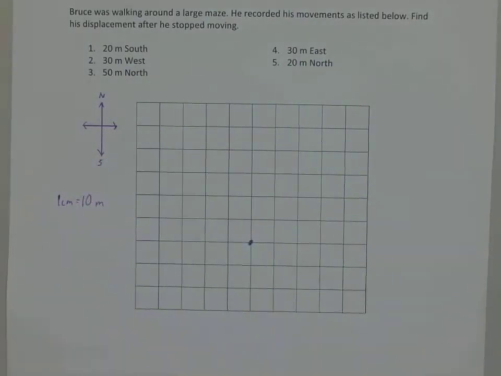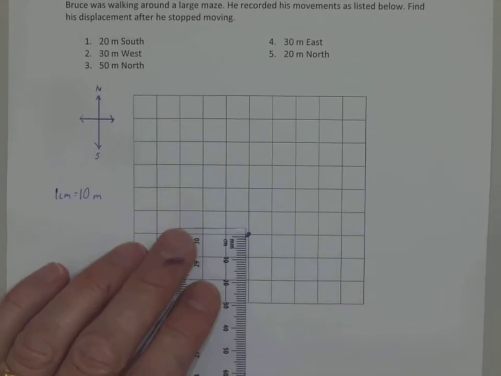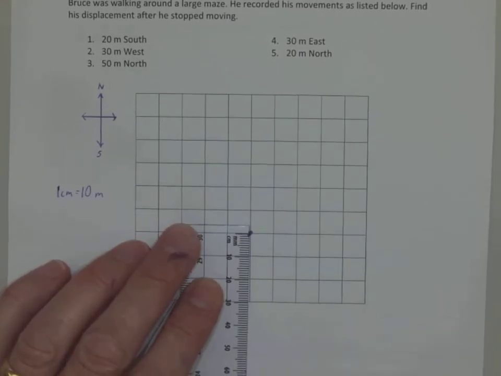And we'll begin with our first vector. You'll notice that Bruce is walking around. We've got 1, 2, 3, 4, 5 vectors to draw in. Tail to head, tail to head, tail to head, and then eventually find our resultant vector. So our first vector is 20 metres south. At 1 centimetre equals 10 metres, 20 metres must be 2 centimetres. So I'll draw that in first, my first vector.